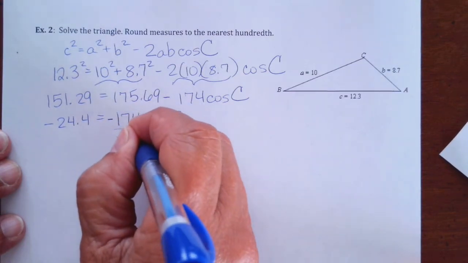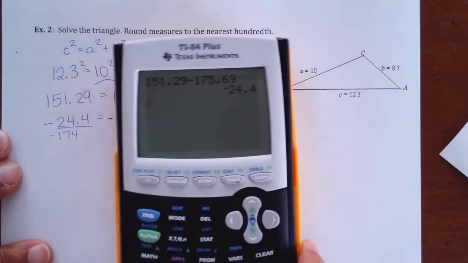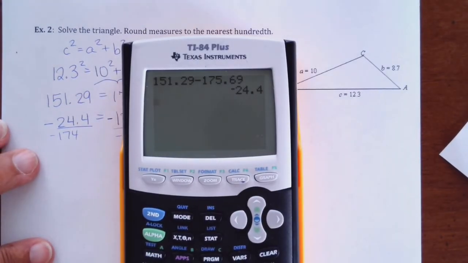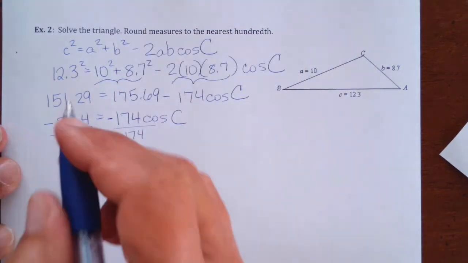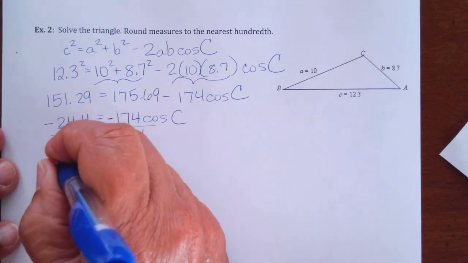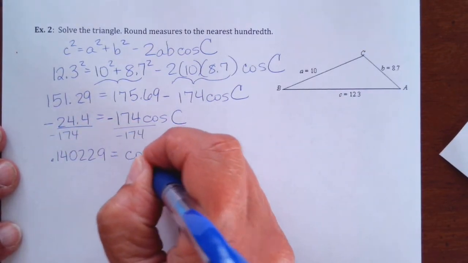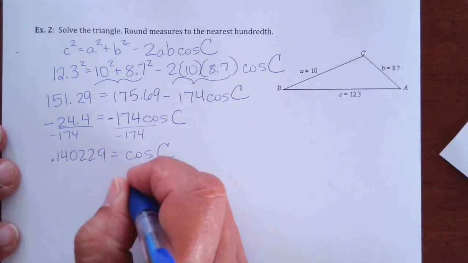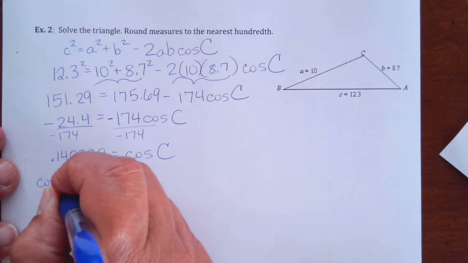Okay, so negative 24.4 divided by negative 174 equals 0.140229. That equals the cosine of C. So remember, to find C, we would find the inverse of that.